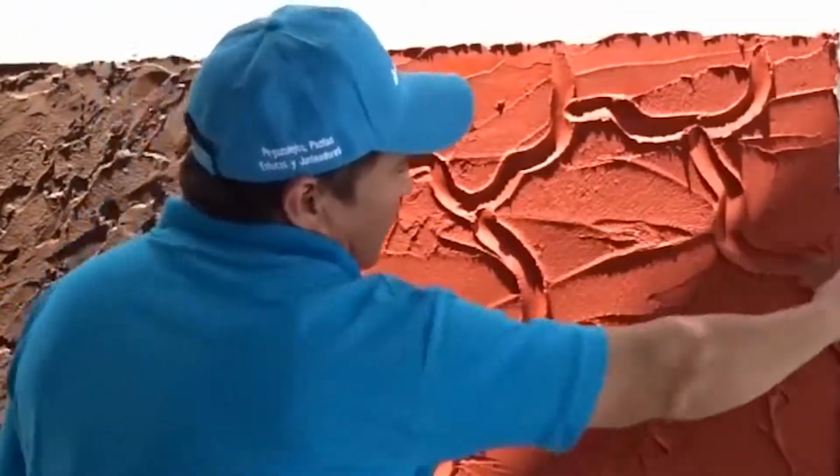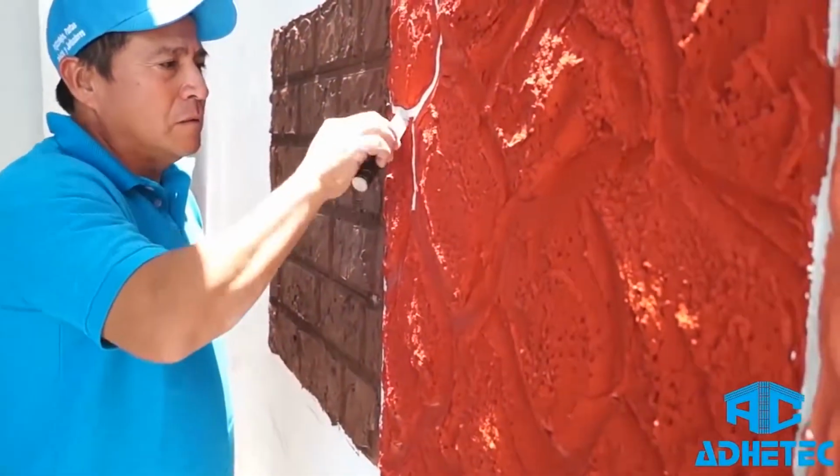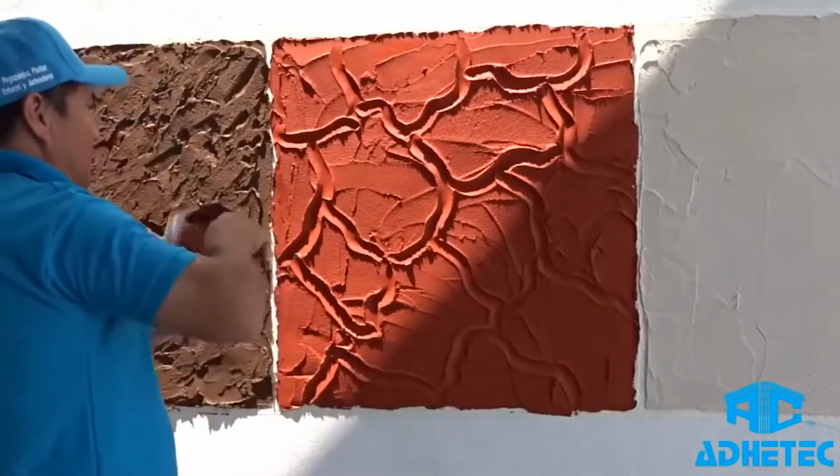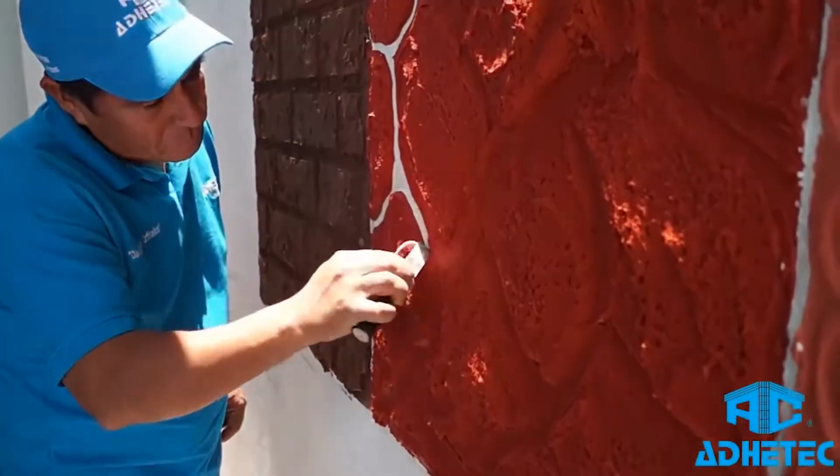The porous texture is created by patting the material with a hard brush. Additional relief is created with the help of other tools. Once the stones have a satisfactory appearance, the only thing left to do is cutting off the extra paste.